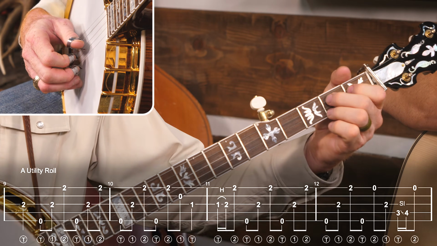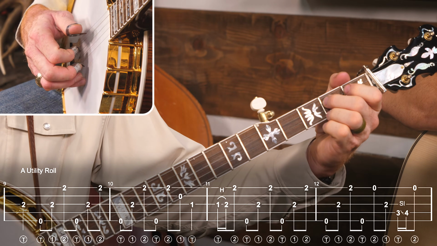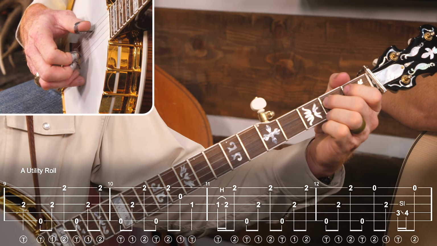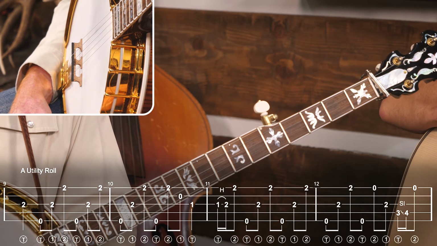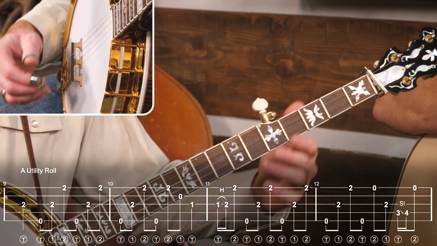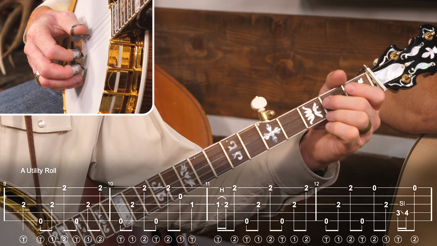I played it wrong. Starting measure 11. Going back to D, we could do something like that. Okay, let's play that one more time so that I can play it correctly. Ready, go.